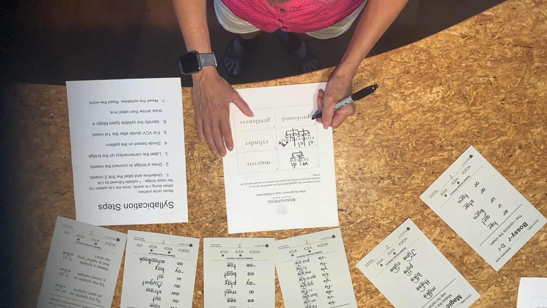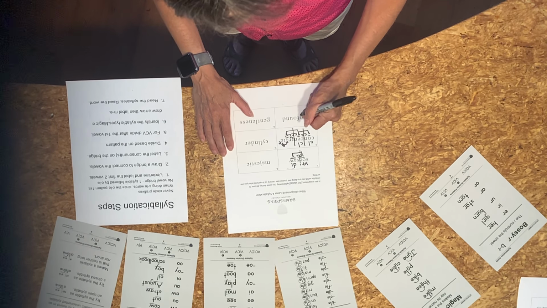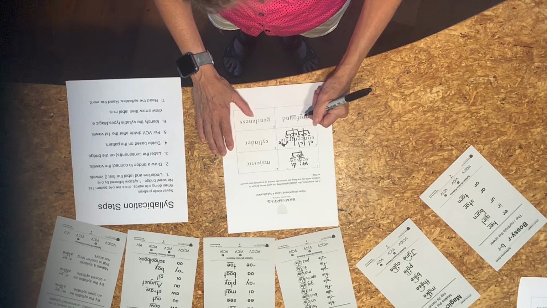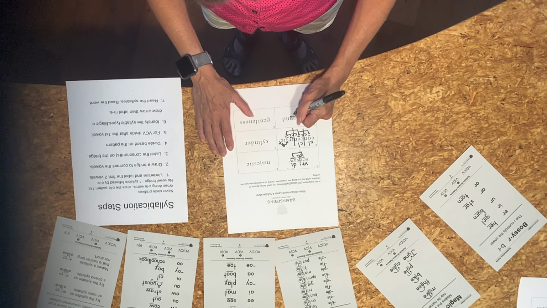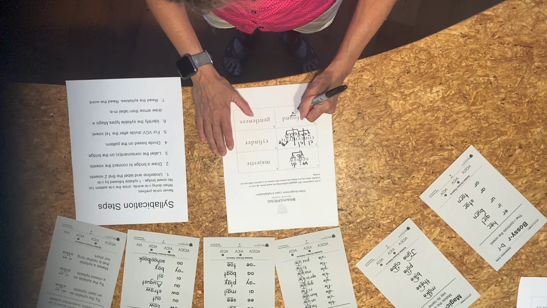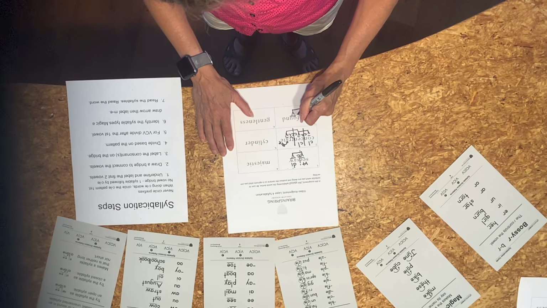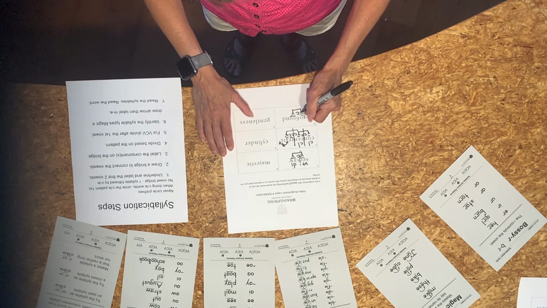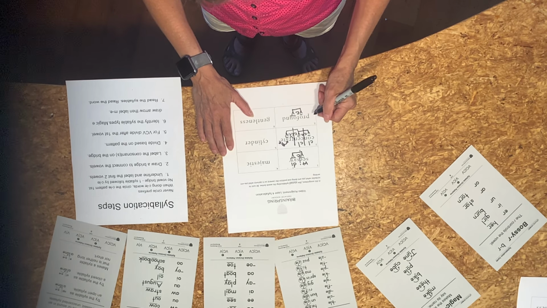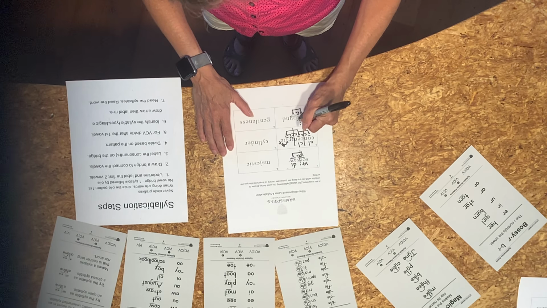Number 3, I'll underline and label the first two vowels. Next, I'll draw a bridge to connect the vowels. Label the consonant. And I notice this is a vowel consonant vowel pattern, so I'm going to put a dotted line between the O and the F.